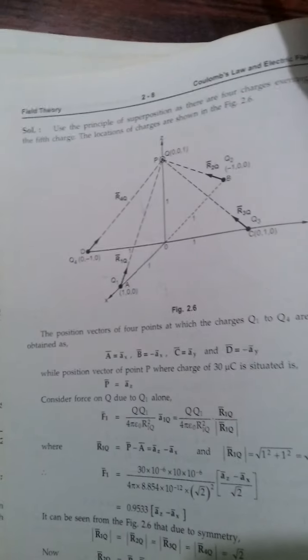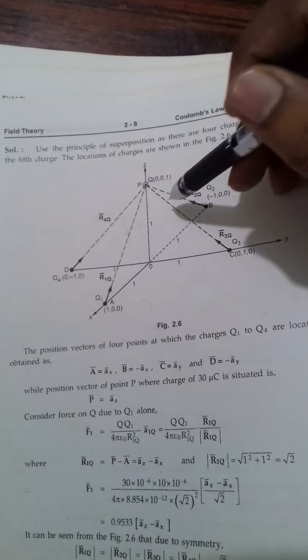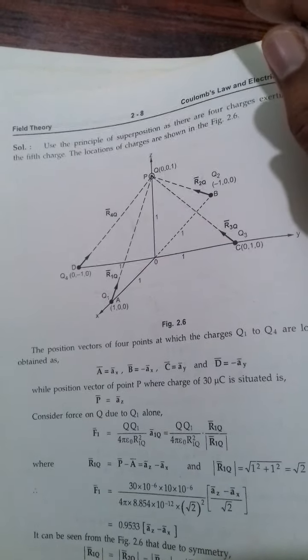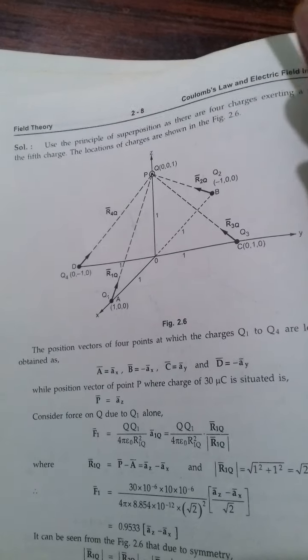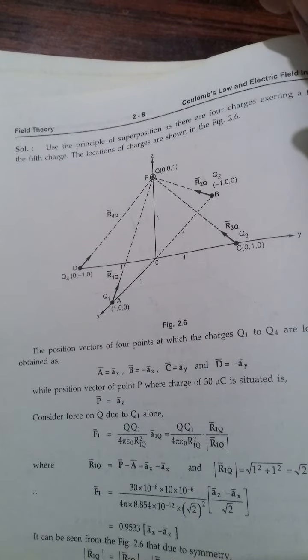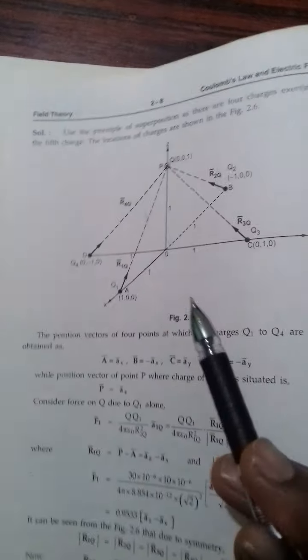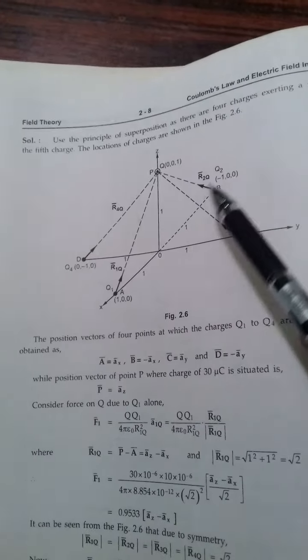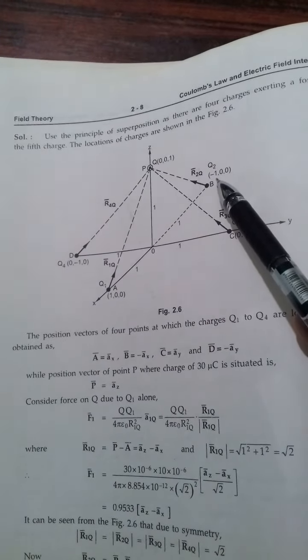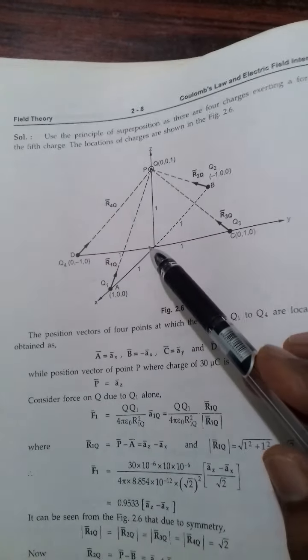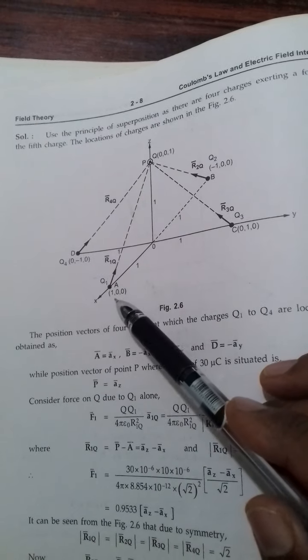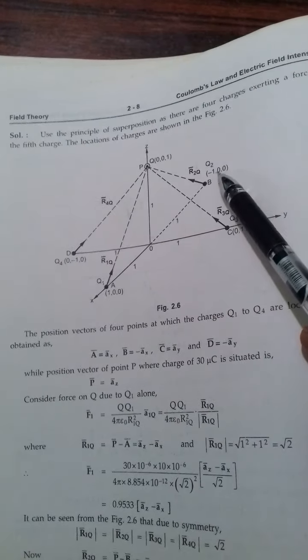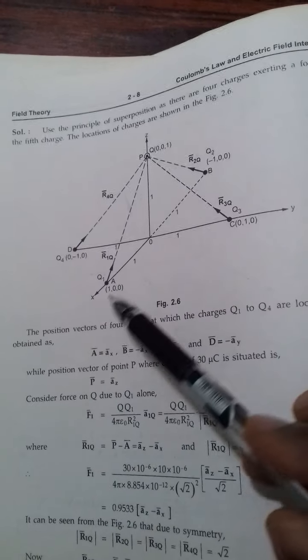Here the 4 charges are located along the positive x-axis and negative x-axis at the same distance from the origin, that is (1, 0, 0) and (minus 1, 0, 0).